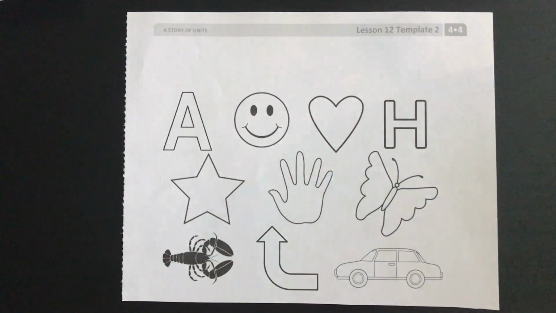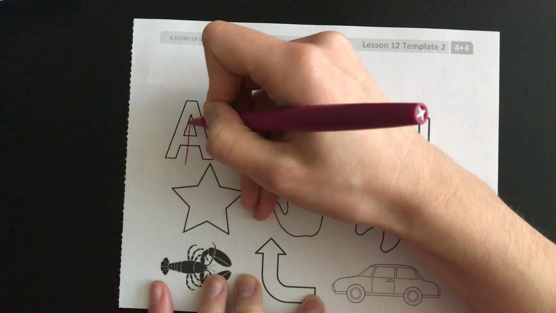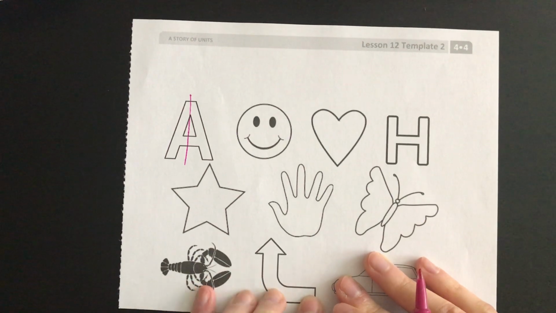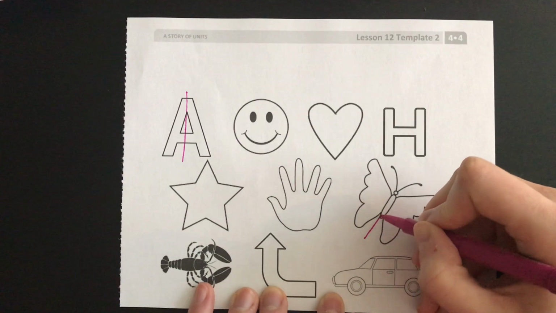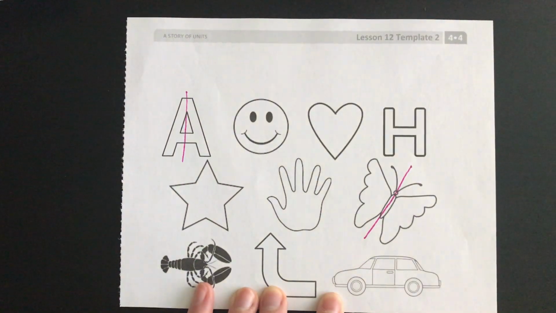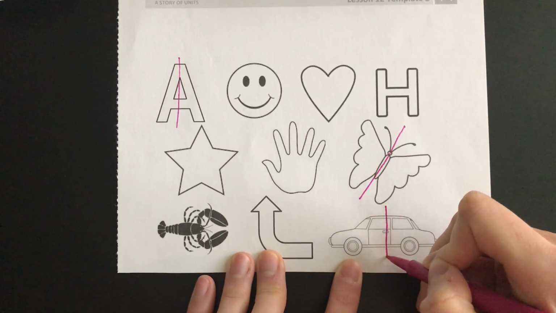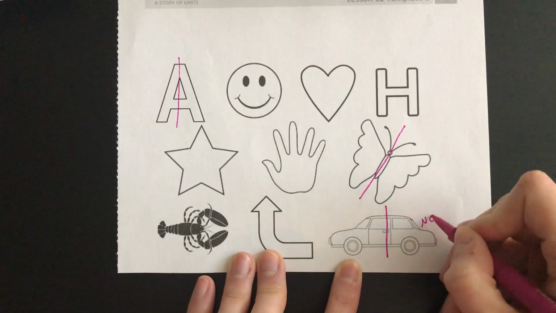Okay. And you can see here, I have the letter A. We already talked about the letter A. We know that there is a line of symmetry on the letter A if I cut it this way. Okay, what else? Well, we talked about a butterfly. Yes, it has symmetry right there. And what about this car? Split it in half. Symmetry, yes or no? Nope.